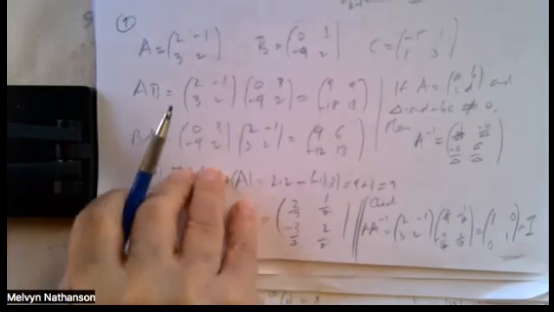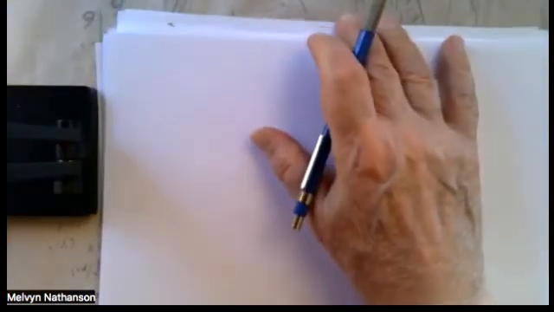Questions about this? Yeah. What about number? I mean, there are more multiplications of matrices, but this is all really calculations that you just have to learn how to do.